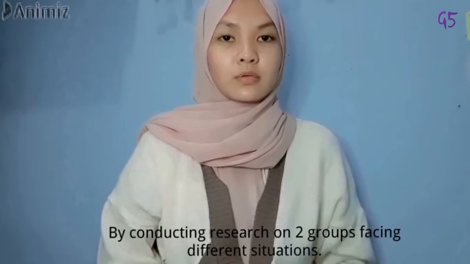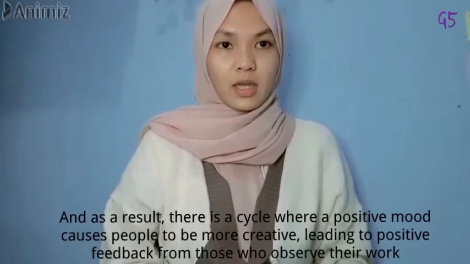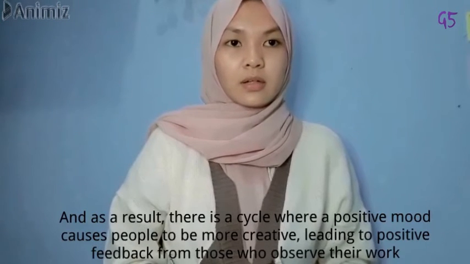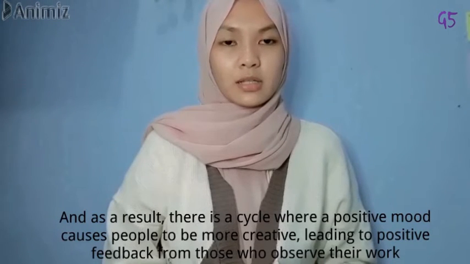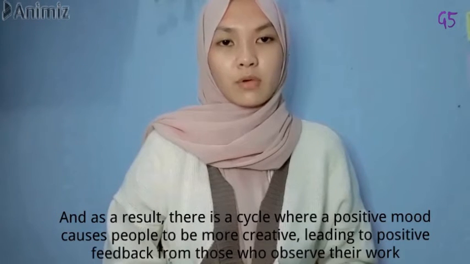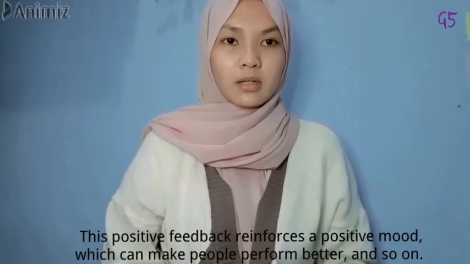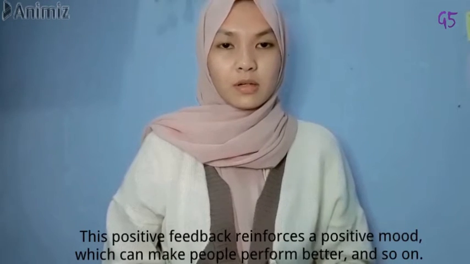By conducting research on two groups facing different situations, researchers found there is a cycle where a positive mood causes people to be more creative, leading to positive feedback from those who observe their work. This positive feedback reinforces a positive mood, which can make people perform better, and so on.